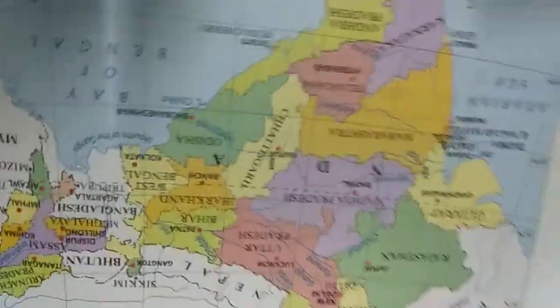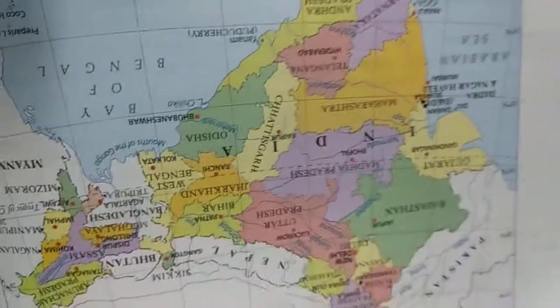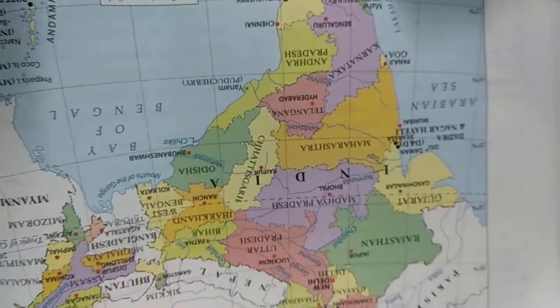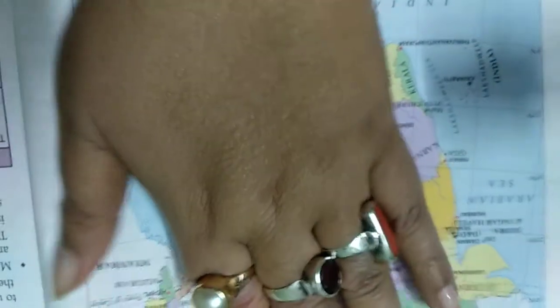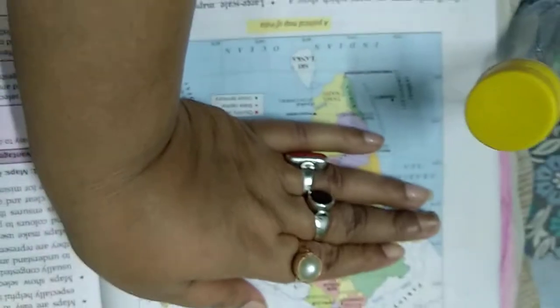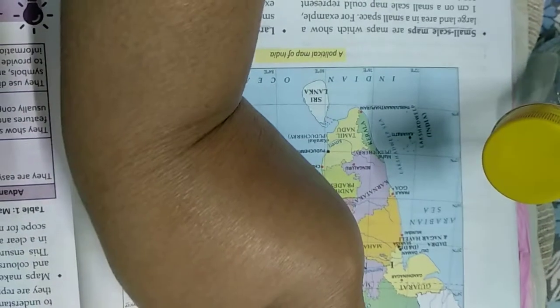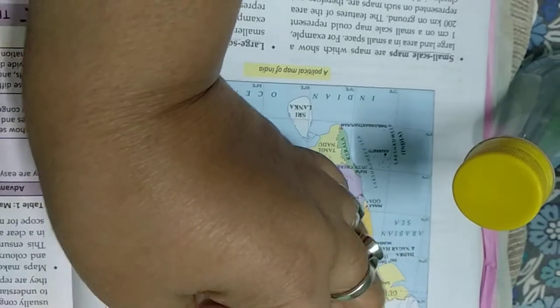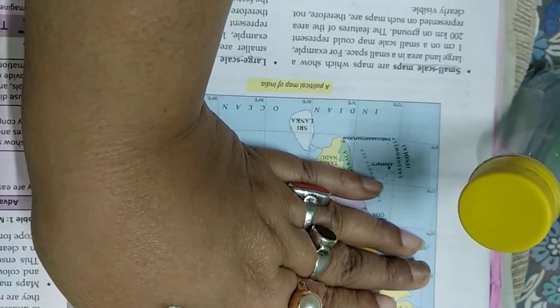For instance, here is the map. We see this part, and if it is in a round form, this part we can see, but the other part we will not be able to see at the same time. But if it is on a flat surface like this, then we can see the whole thing at a time. If it is round like this, we can see only one part. We cannot see the whole world together.